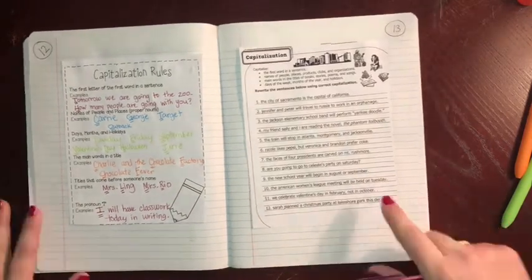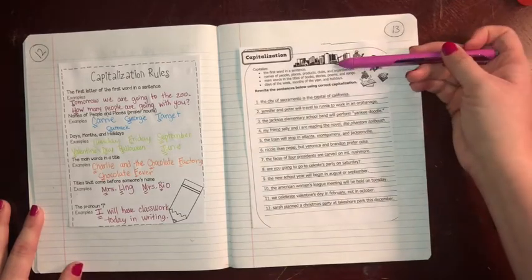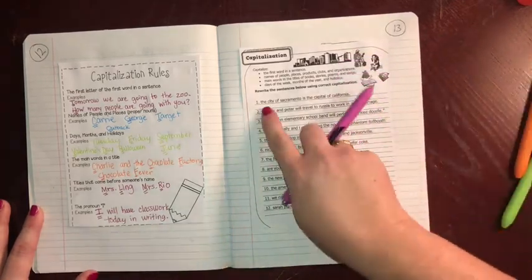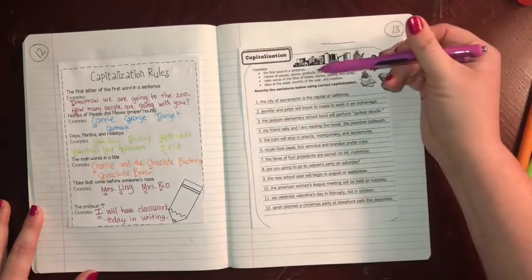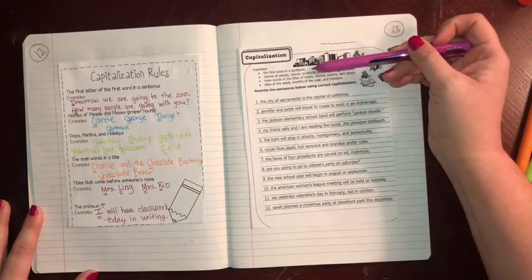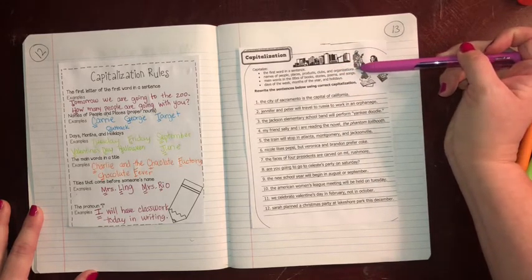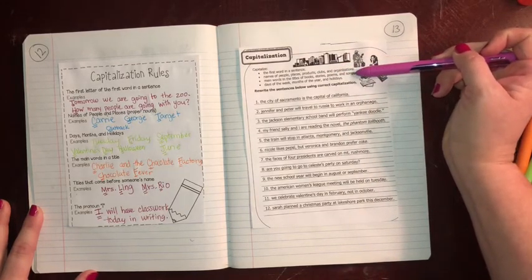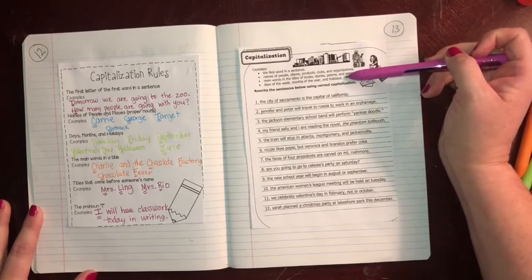Now looking at the right side, our practice sheet, you have some rules to be following to either identify where the capitals are needed and then to rewrite. So at the top it says capitalize the first word in a sentence, the names of people, places, products, clubs, and organizations, the main words in the title of a book, stories, poems, and songs, and the days of the week, months of the year, and holidays.